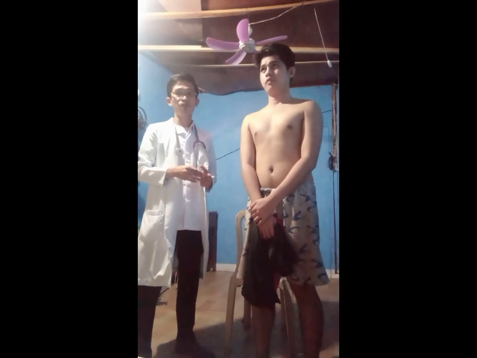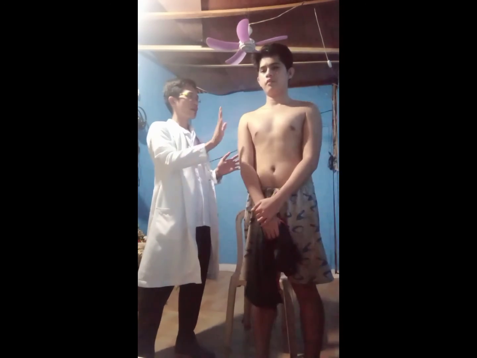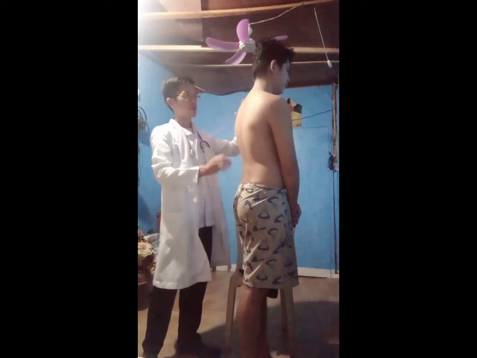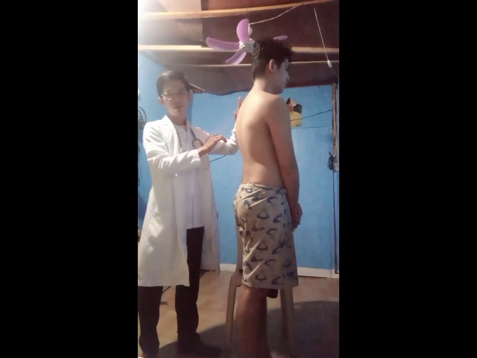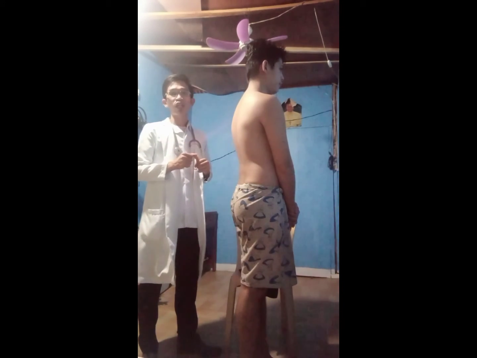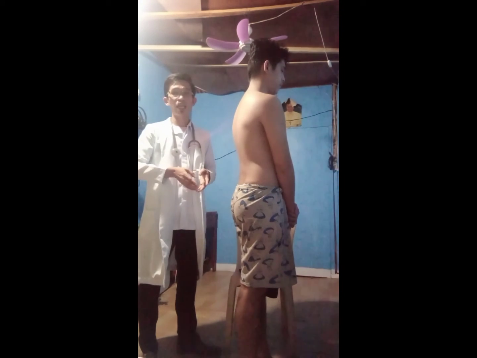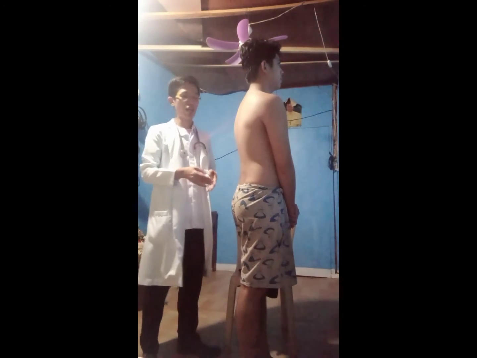So next is to palpate for vocal tactile fremitus. You can use one or two hands, but I will be using two hands placed simultaneously at the corresponding area.